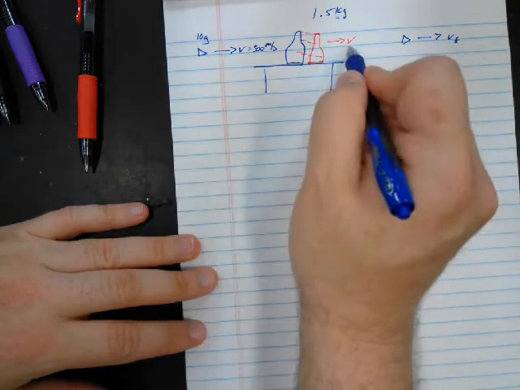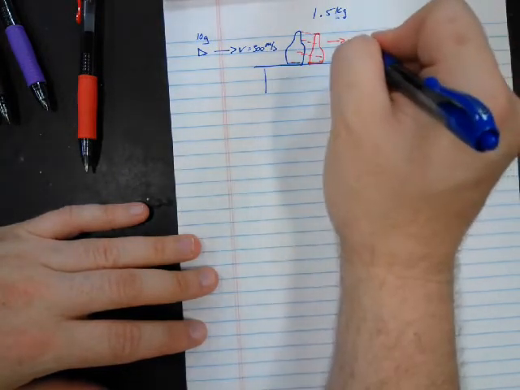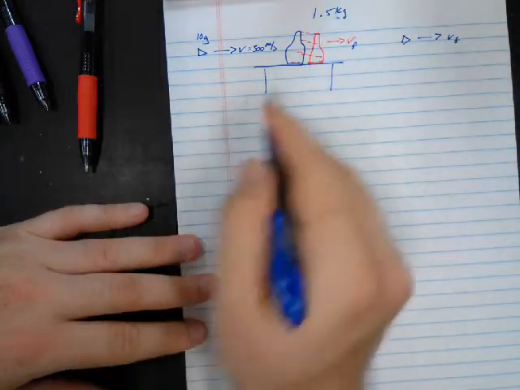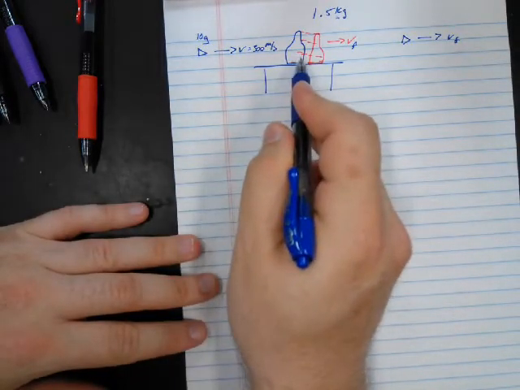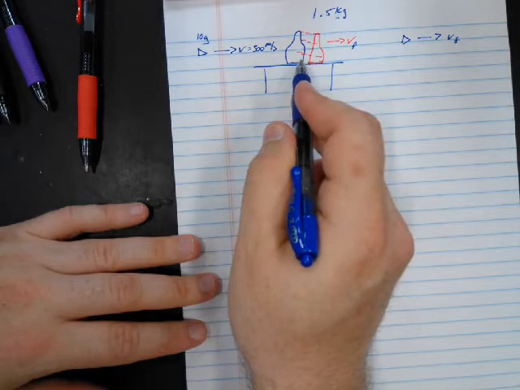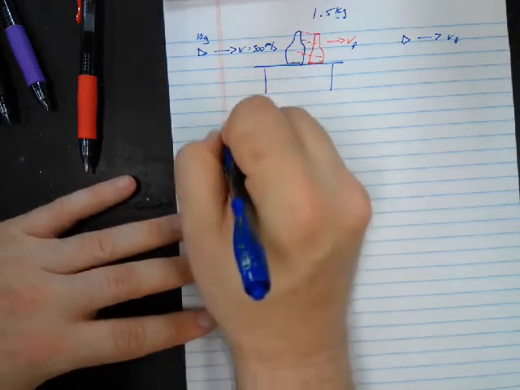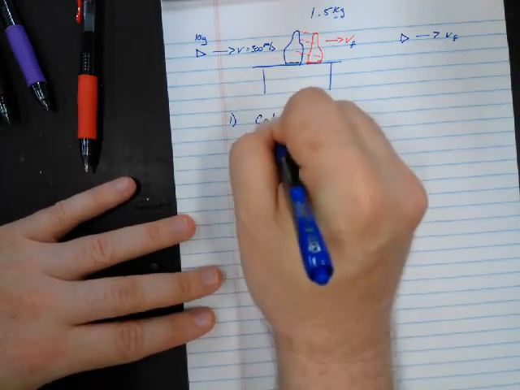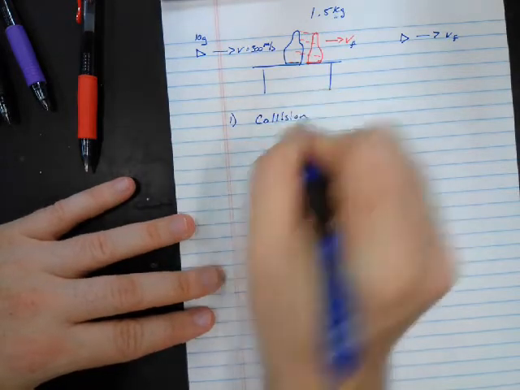Now this thing will change. This is actually what we're going to call V final, but there'll be some intermediate state where it's moving a little faster. And so what happens first is the collision, right?